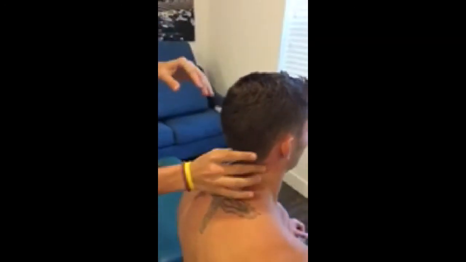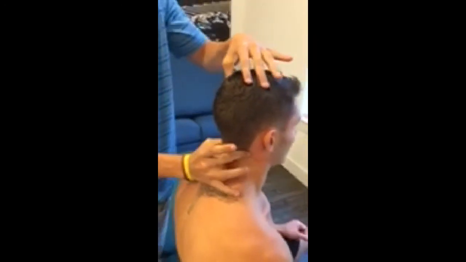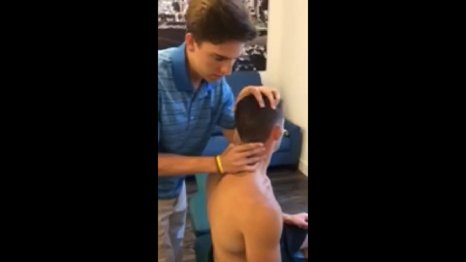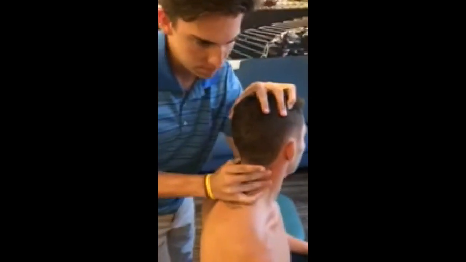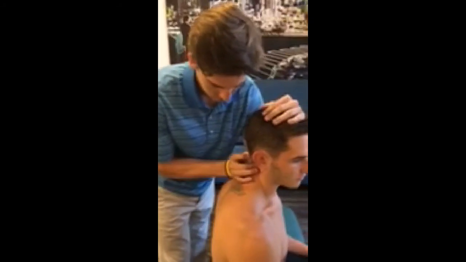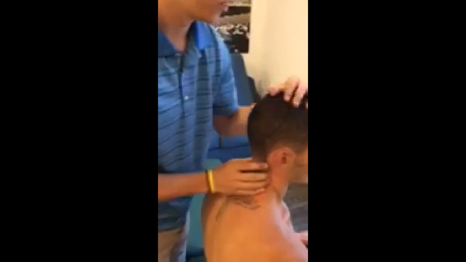Next, I'm going to slide back to the posterior arch of the atlas. Rotate his head to the left. Now to the right. All feels good. Alright, thanks.